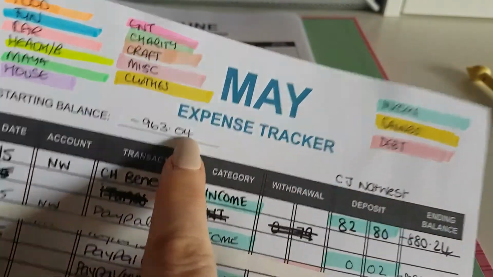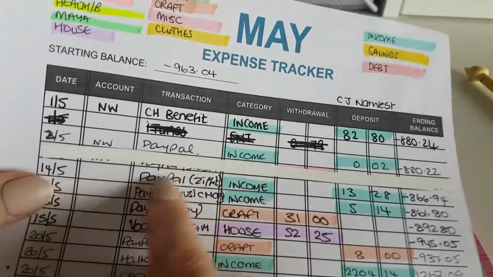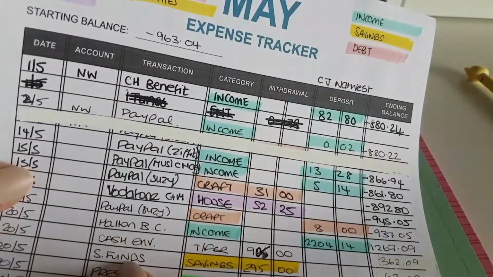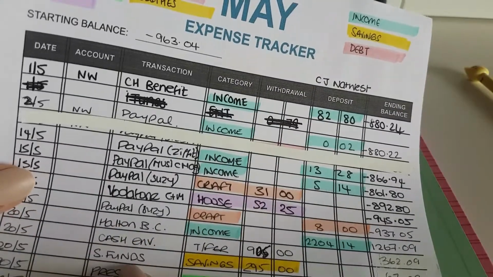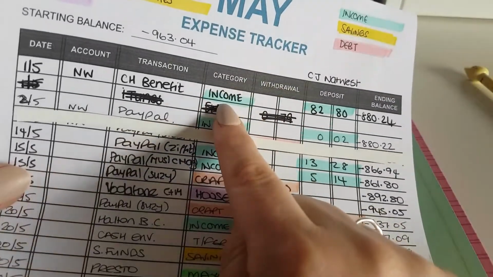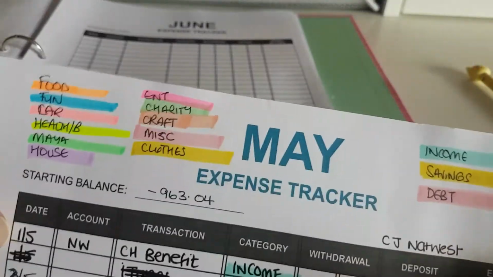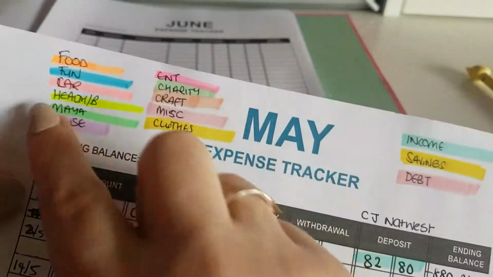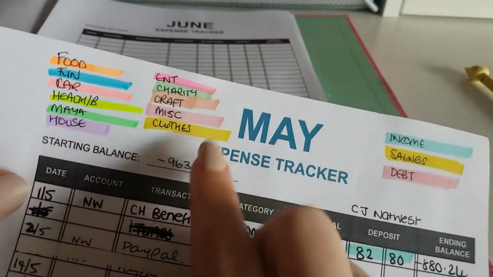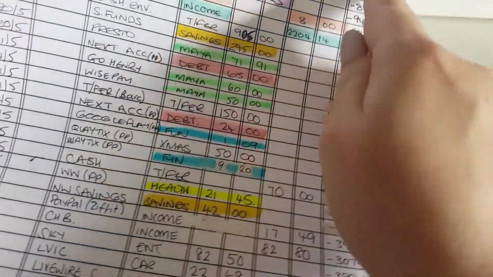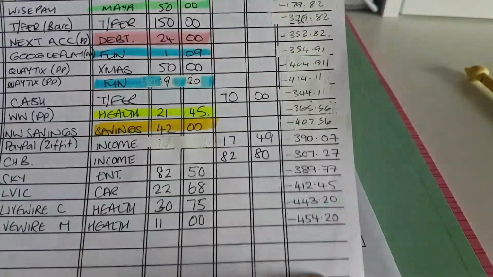So you put in your starting balance, and then everything that comes out, you write down each transaction. Most of this is online payments or automated payments, and then you break it down by category. And then the categories are at the top of the sheet. I just write down which category is which, and then I colour code them to make things a little bit easier. Okay, I keep a running balance as I go along.